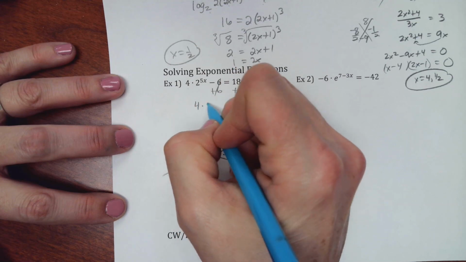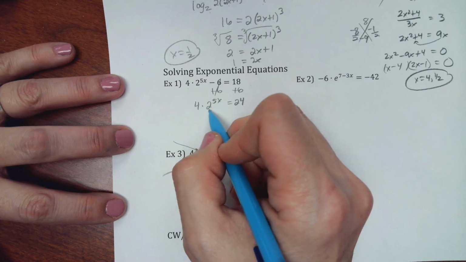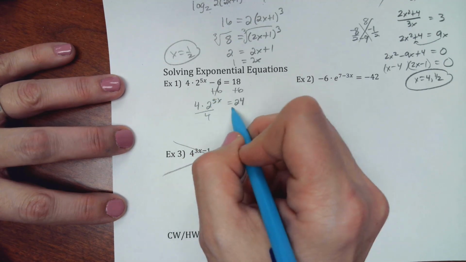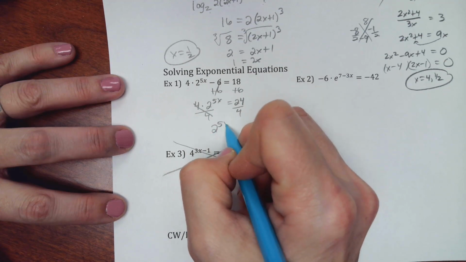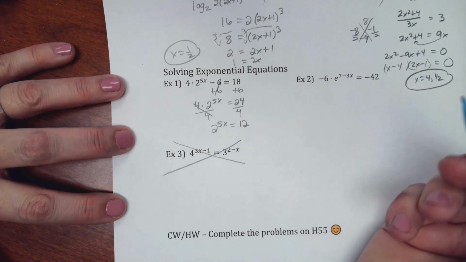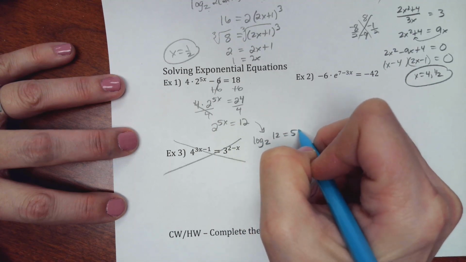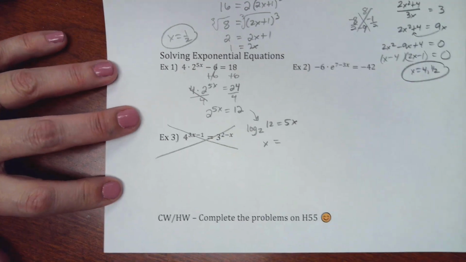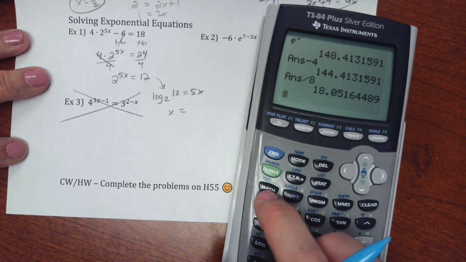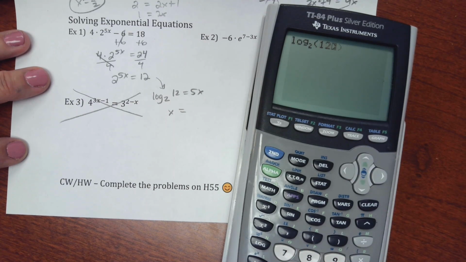So 4 times 2 to the 5x equals 24. I cannot multiply these together because that 5x is in the way, so I have to divide the 4 away. So 2 to the 5x equals 12. There is no power of 2 that I know to be 12, so we're going to write it as a log. Log base 2 of 12 equals 5x. If I solve for x, I get log base 2 of 12 divided by 5. That's about 0.717, we'll say.